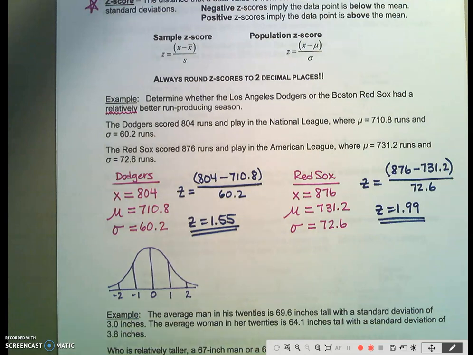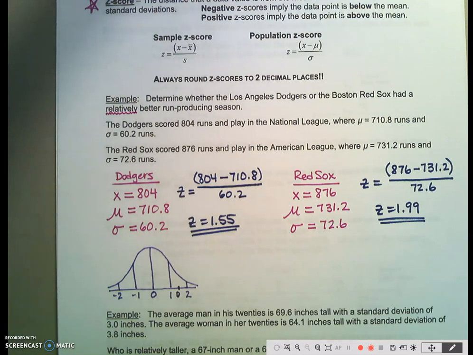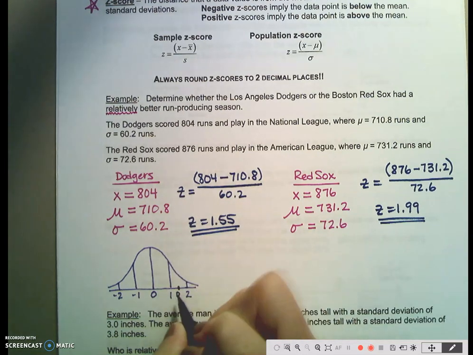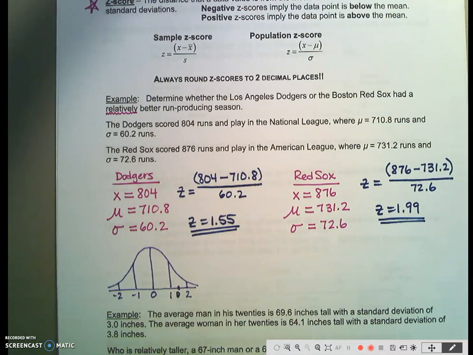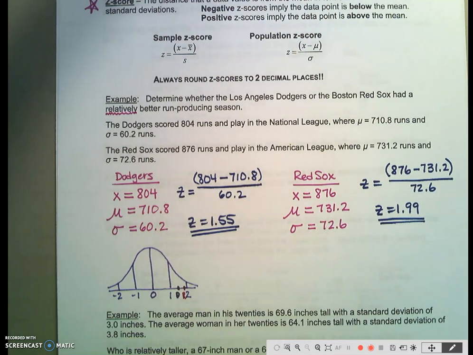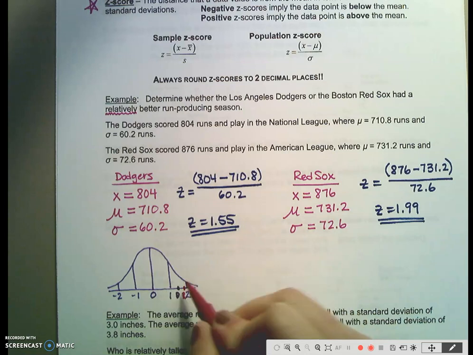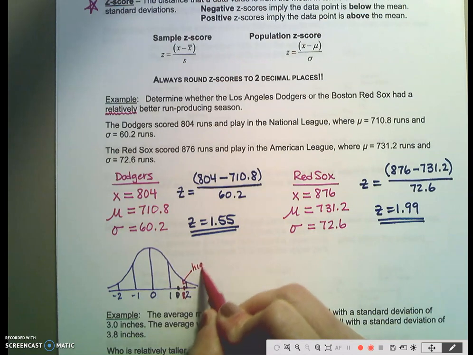So let's see, the Dodgers at 1.55 would be sitting about right here. That's where the Dodgers are sitting. Right there. That's a D for Dodgers. Okay, 1.55. But the Red Sox are sitting at 1.99. I'll put a little R for Red Sox. That's where they're sitting. So you can see who's farther away from the mean. And in this case, better means farther away. Well, the Red Sox are farther away from the mean. And so that one is higher.